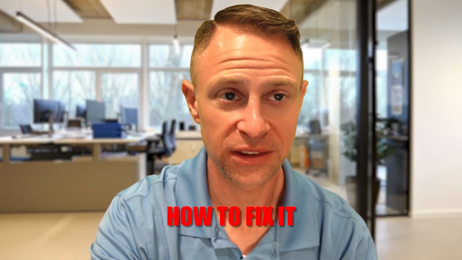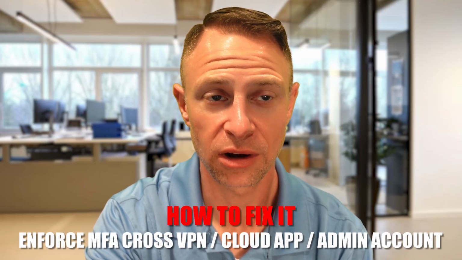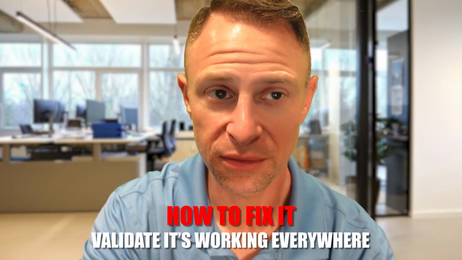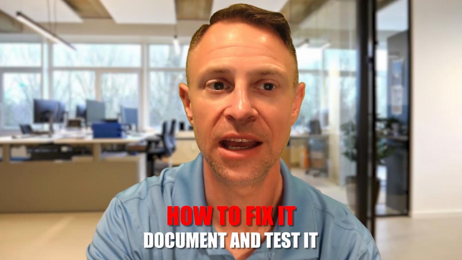And hey, how do we fix that? Well, we have to enforce MFA across VPNs, cloud apps, admin accounts, and validate it's working everywhere. Document and test it, and make sure it's all enforced. This is one of the fastest fails we see. We see it often. MFA is a 5-point control.